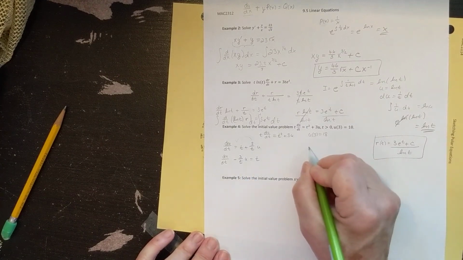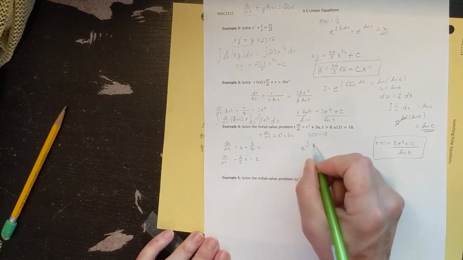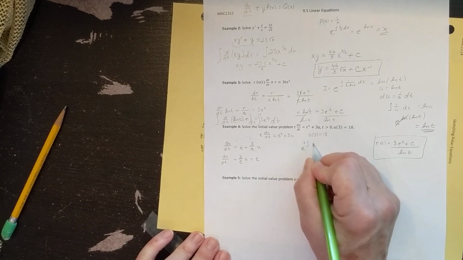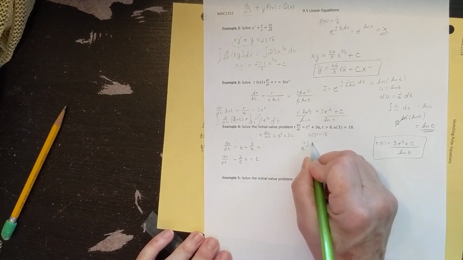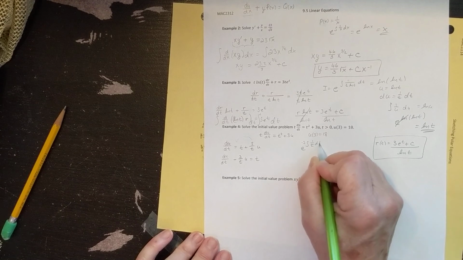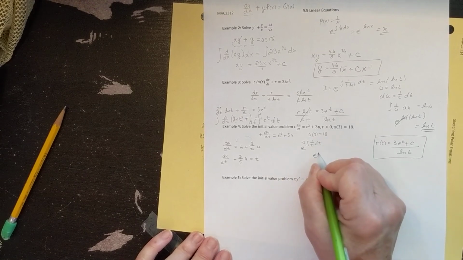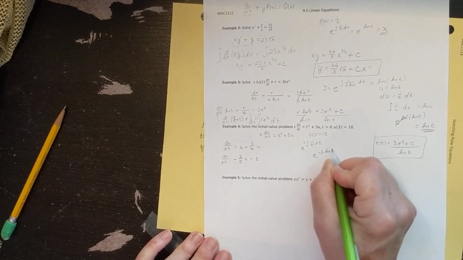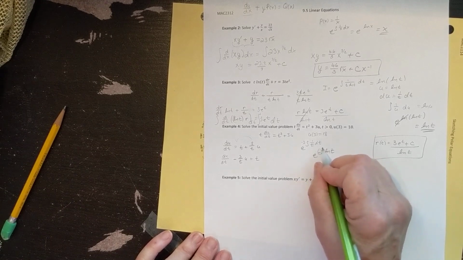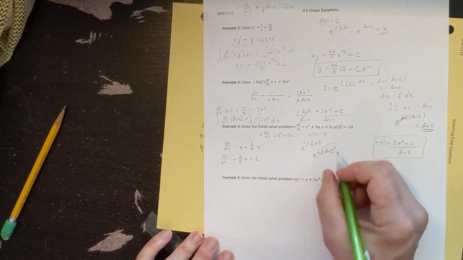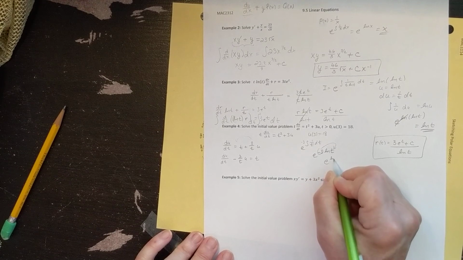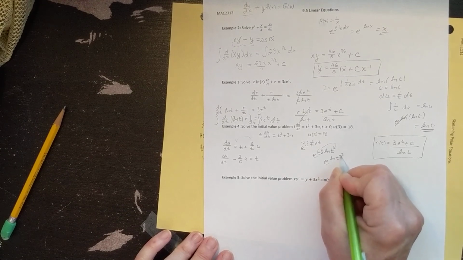The integration factor will be e to the integral of negative 3, I'm going to pull them on the outside, 1 over t dt. So that's e to the negative 3 natural log of t, but we can use the log law that says this is e to the natural log of t to the negative 3.